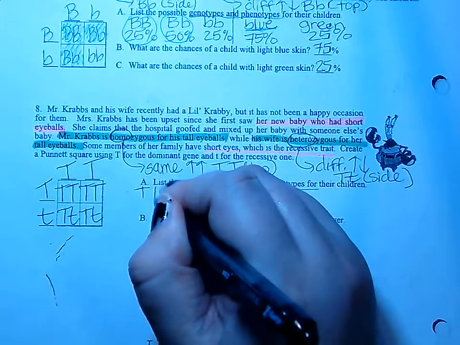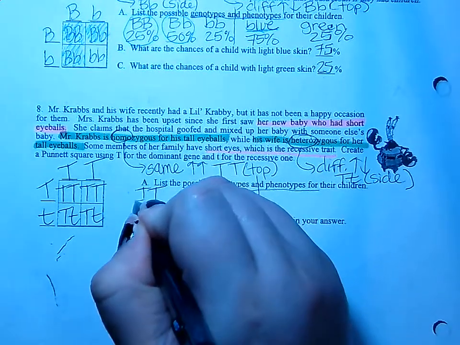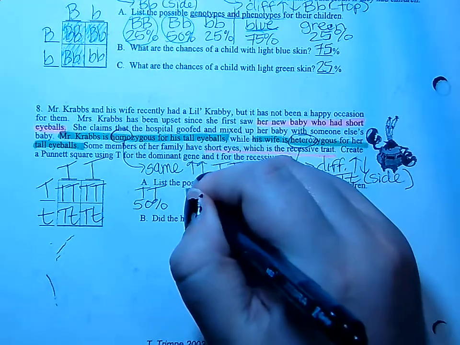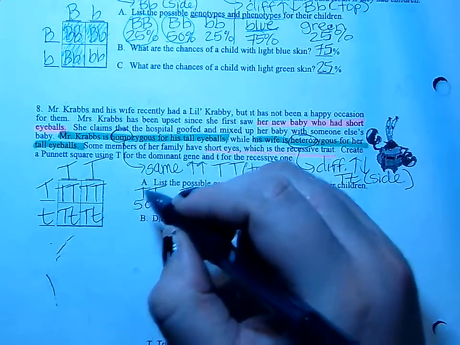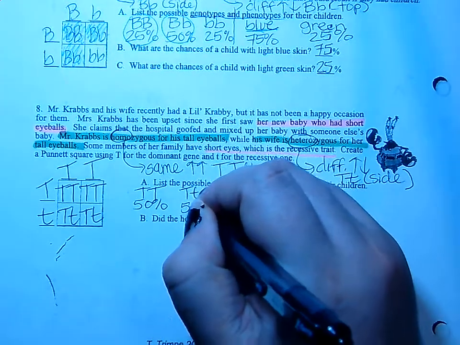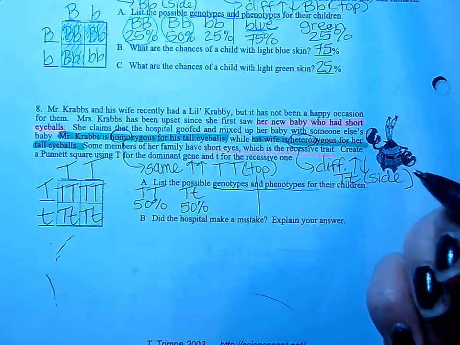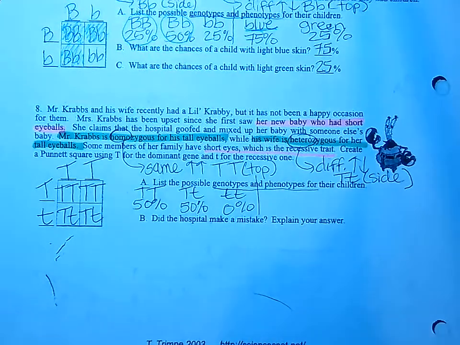We have big, big, which we have 2 out of the 4. So that would be 50%. You have big, little, which was 2 out of 4, which is also 50%. Some of you might want to write a half, and that's fine as well. Little, little, we have 0%.